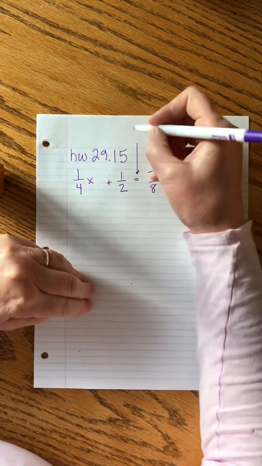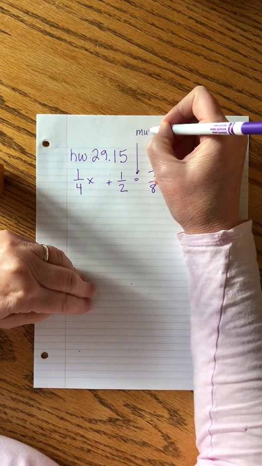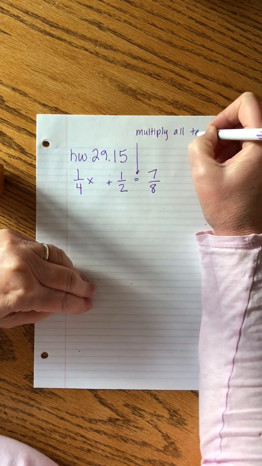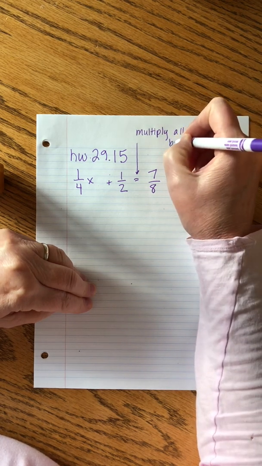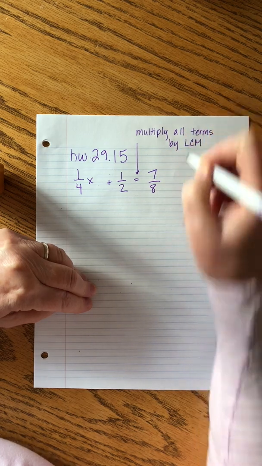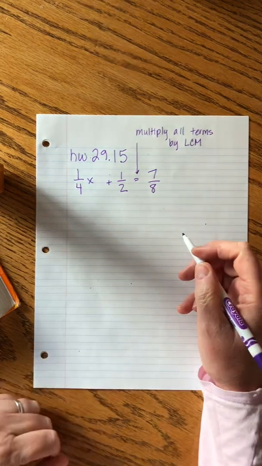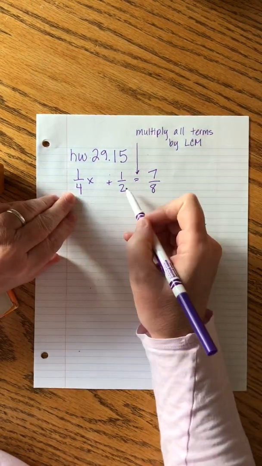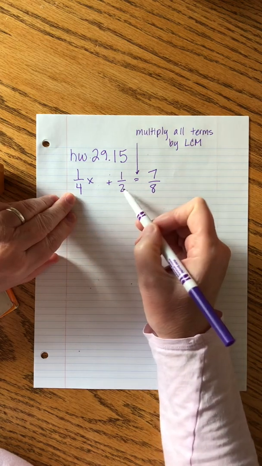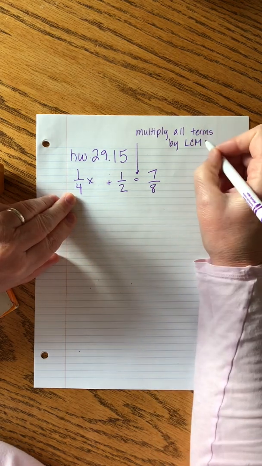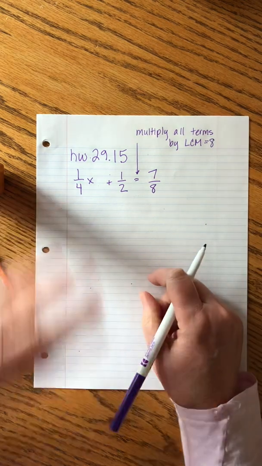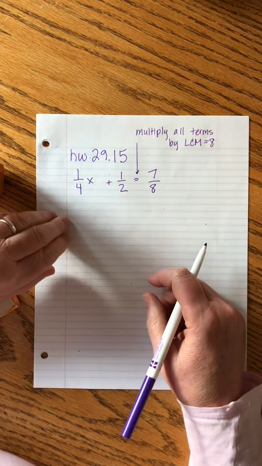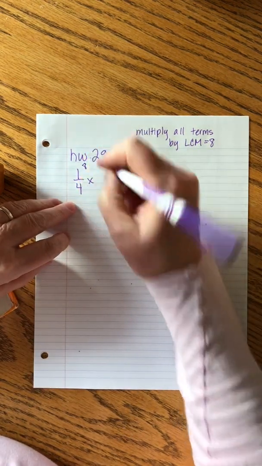The way that I'm going to do that is to multiply all terms by the least common multiple of these denominators, all right? I'm gonna show you what that means, but those are the words that tell us what to do. 4, 2, and 8. Well, I can see that 4 and 2 can fit into 8, so if my least common multiple is 8, it's gonna take care of all of these guys; they'll be able to find themselves in there. So I'm gonna multiply this term by 8.